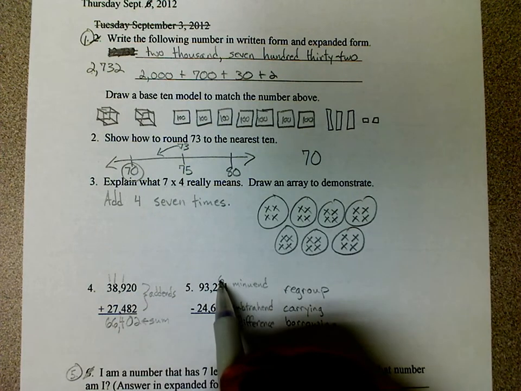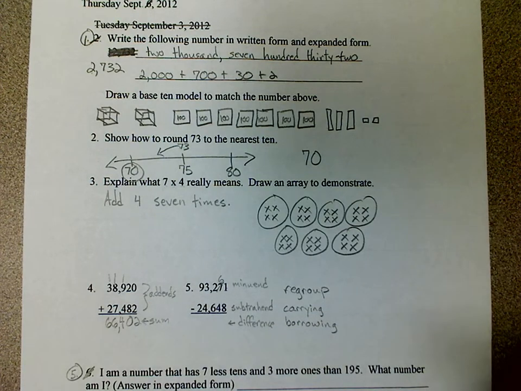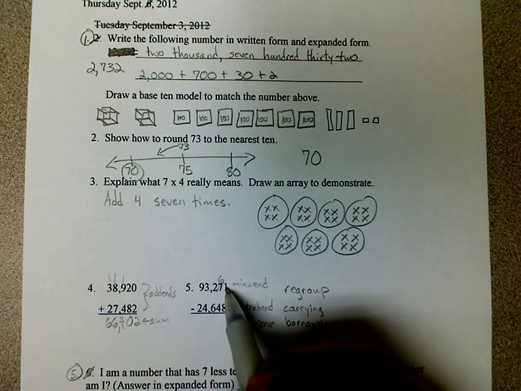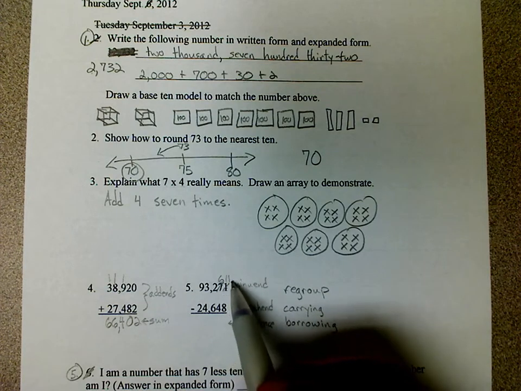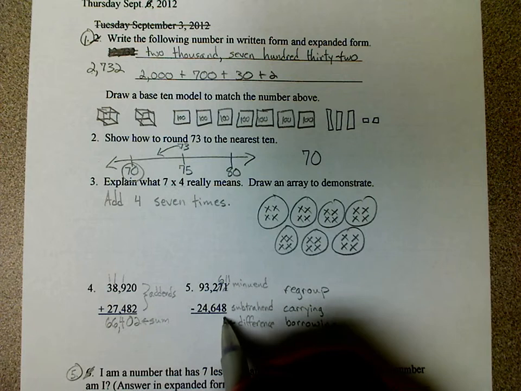Okay? So we'll take that 10 that we borrowed and we'll turn it into 10 ones, just like going to the bank with a $10 bill and getting 10 $1 bills in change. And we already had 1 one to start with, so the 10 ones that we just got plus 1 one equals 11 ones. So that's why we cross out this 1 and make it an 11. We're actually borrowing 10, adding 10 to 1, and we have 11. Now 11 ones minus 8 ones is 3 ones. 6 tens minus 4 tens, you can do that, and your difference would be 2 tens.